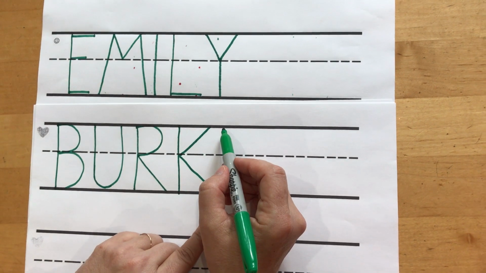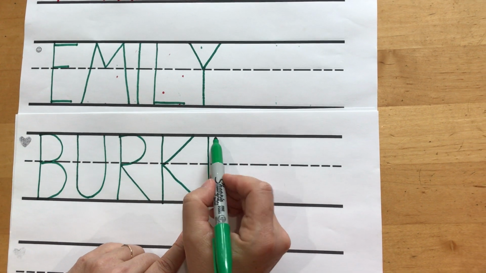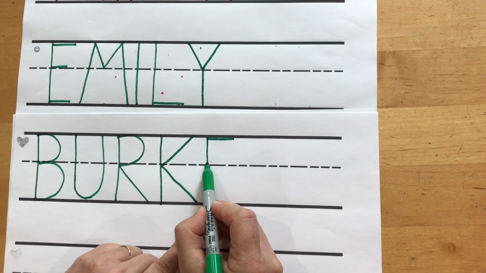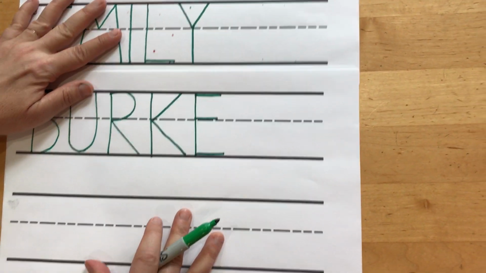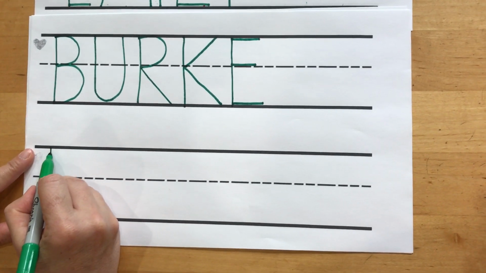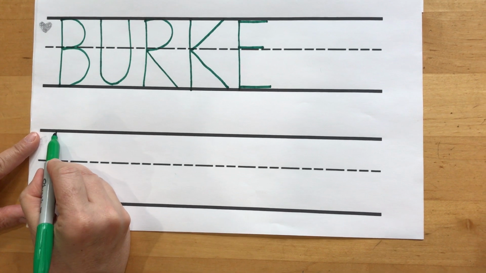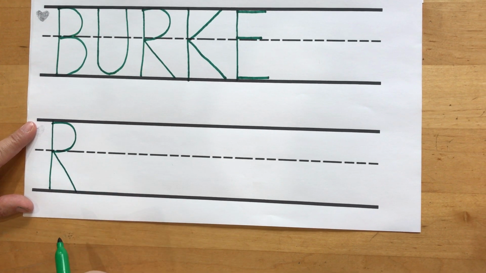The last letter in Burke is E. Line down to the bottom, line across the top, line across the middle, line across the bottom. And your last name is Roberts. So we'll start here with an R. Line down to the bottom, curve around to the middle, diagonal to the bottom.